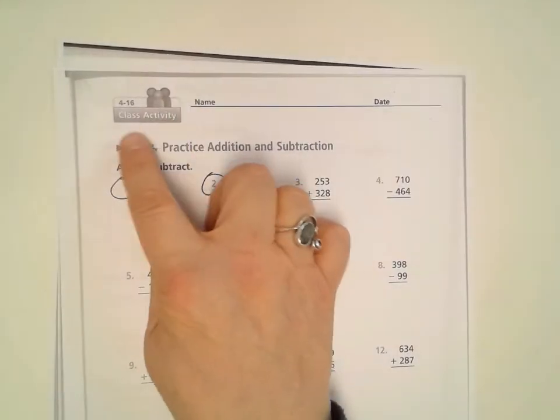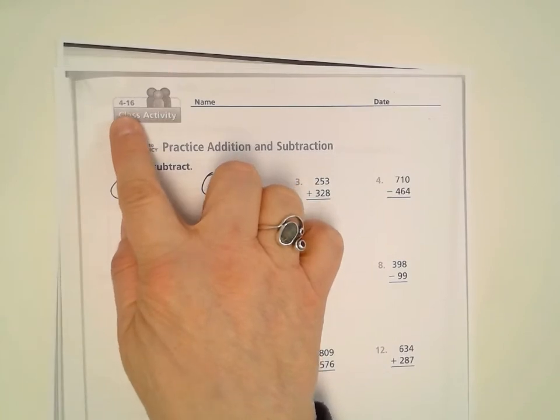Problem solvers. Today we're going to practice addition and subtraction and just do a variety of them, helping your brain flip back and forth from addition to subtraction and back again, and use both of them to solve some real world problems. So today you are going to need your math book for lesson 4-16.